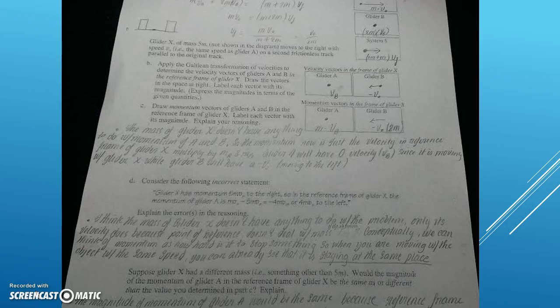Number 3. In the space provided, draw a momentum vector for glider A, glider B, and system S. So this is my glider A, and the momentum magnitude is m multiplied by v initial. This is my glider B. The momentum is 2m multiplied by v sub b. This is my system S, and its magnitude is 2m plus m multiplied by v final.